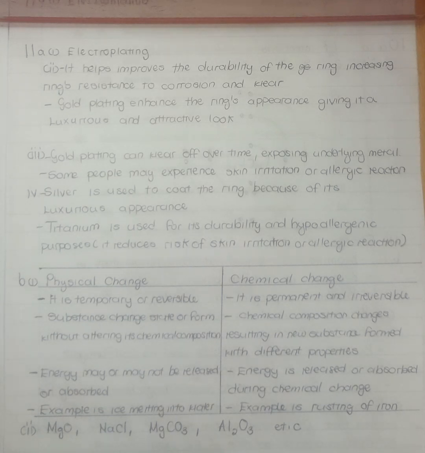Energy may or may not be released or absorbed in physical change, but in chemical change, energy is released or absorbed. Example of physical change is ice melting into water. Example of chemical change is rusting of iron. And these are examples of compounds. We have magnesium oxide, sodium chloride, magnesium carbonate, and aluminium oxide, and others.